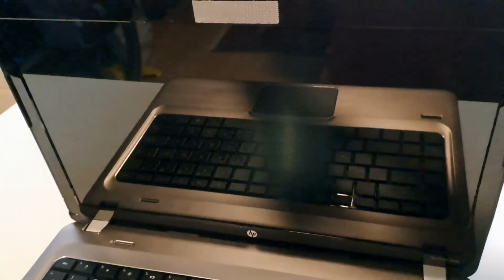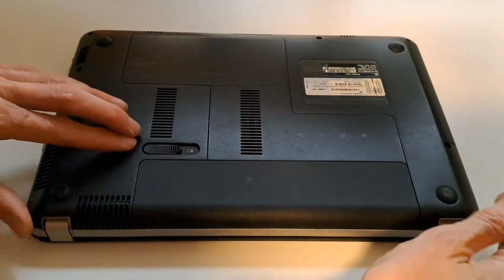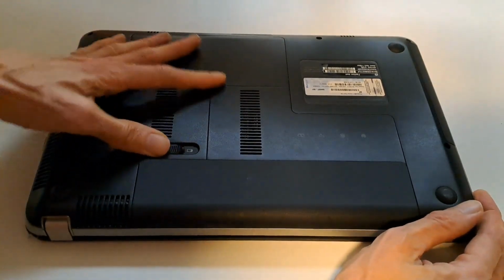It came installed with Windows 7 Home Premium OA. I still need to replace the battery. The CMOS gives an error when you start it up the next day.